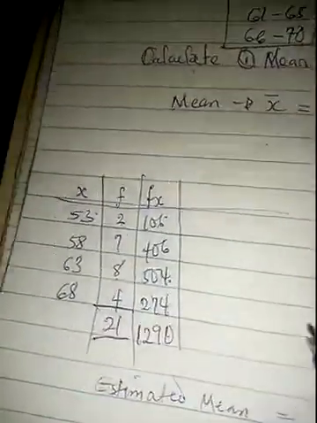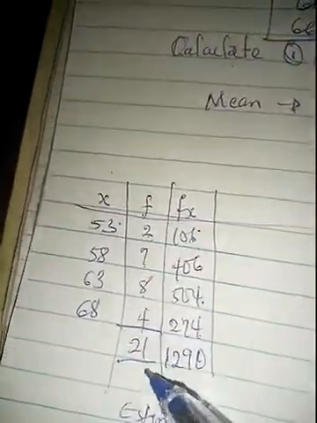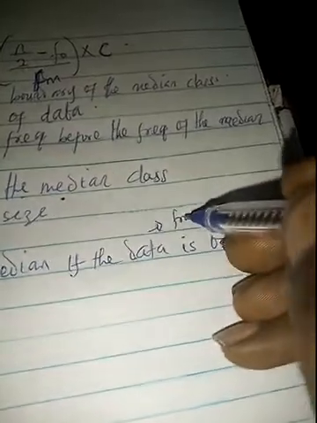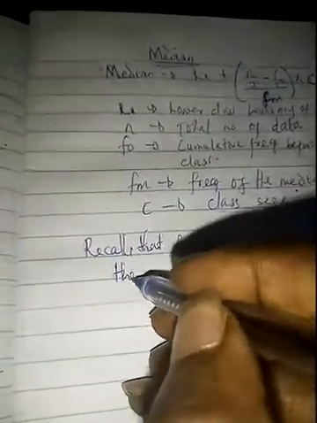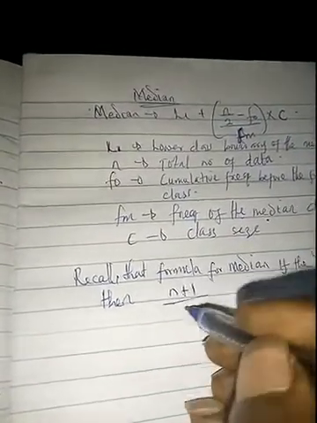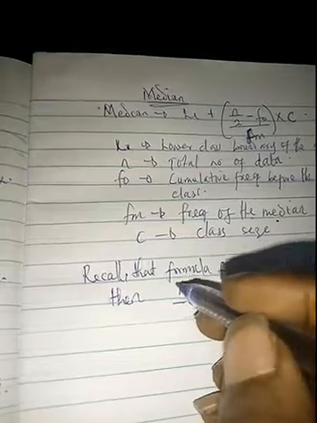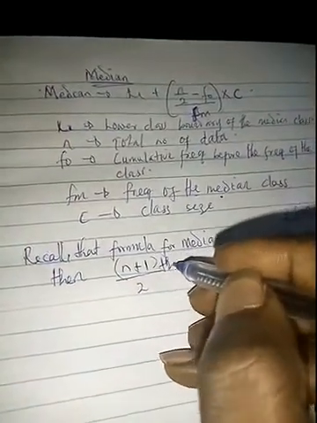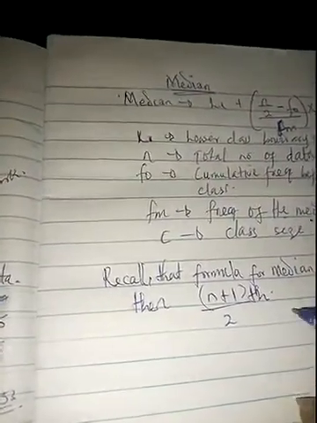If the frequency is odd, that is 21, and 21 is an odd number, then the formula to use is n plus 1 over 2, the (n plus 1) over 2 th position. So that will actually help us to get the direction or the position of median.